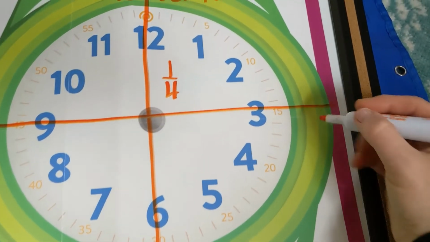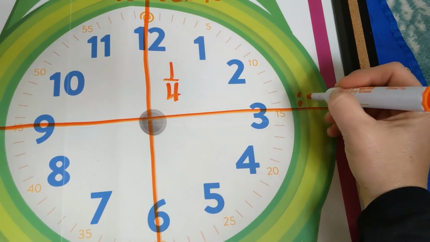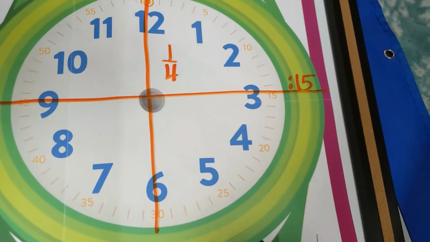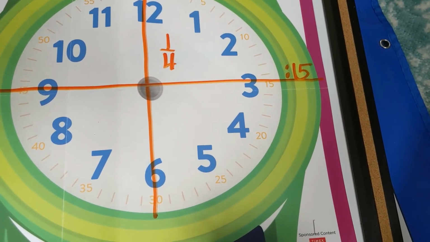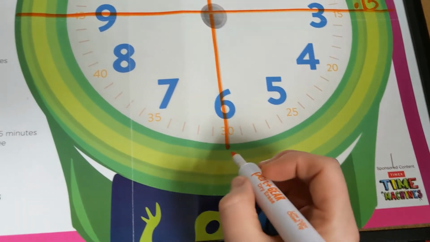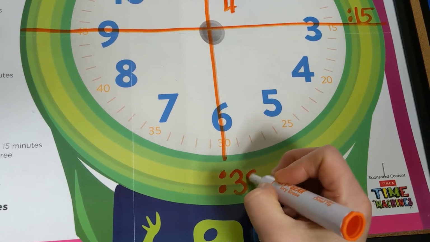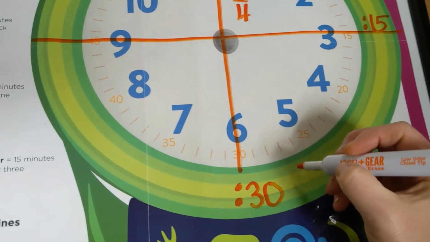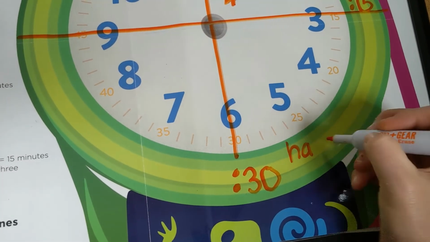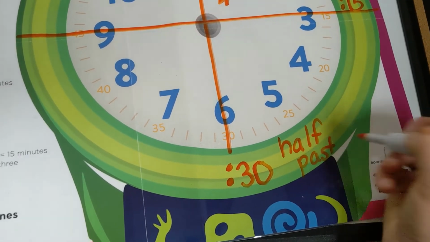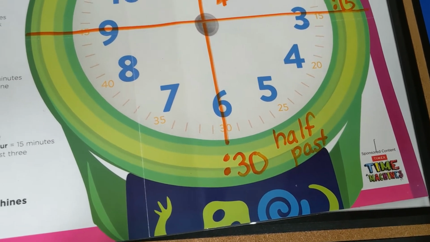When my minute hand touches the 3, that means there's 15 minutes past the hour, and it'll look like that. When it's at the 6, that's 30 minutes, and I might hear the words half past, or 30 minutes past.